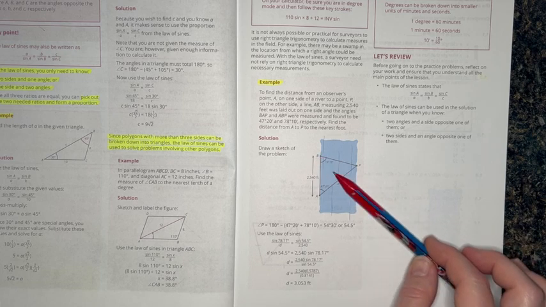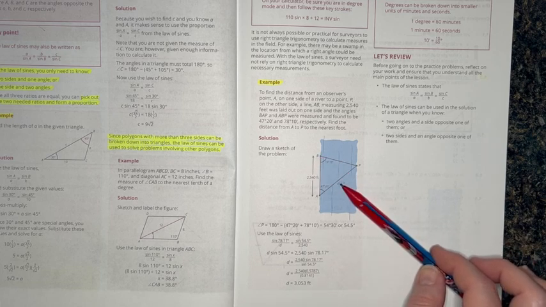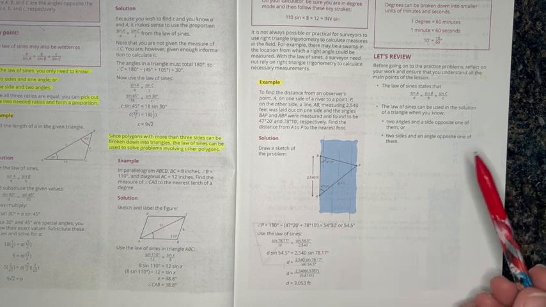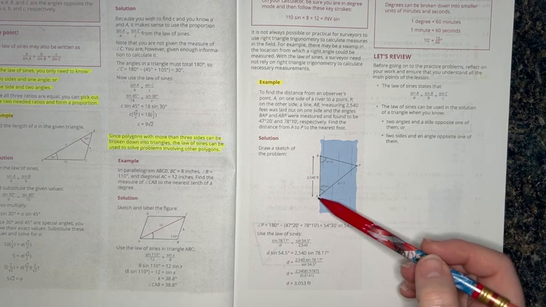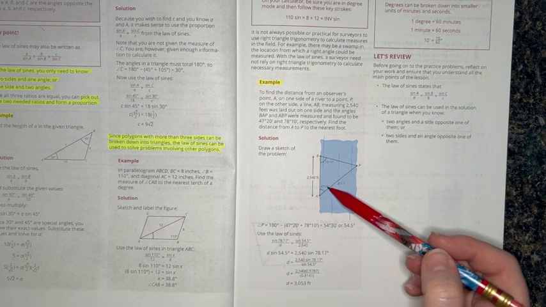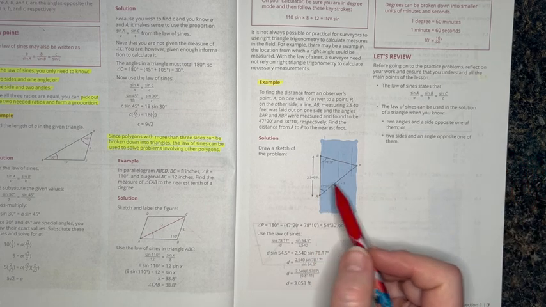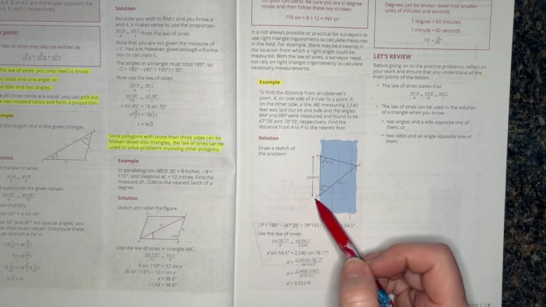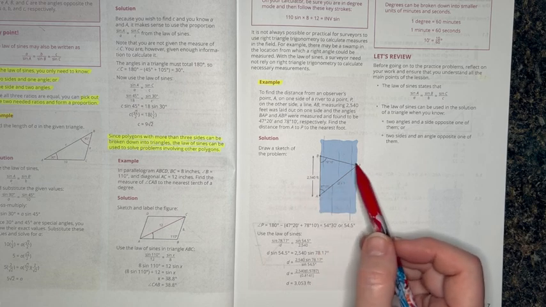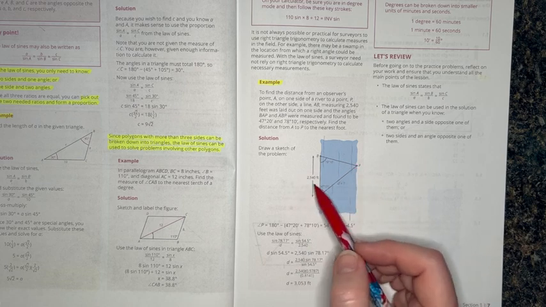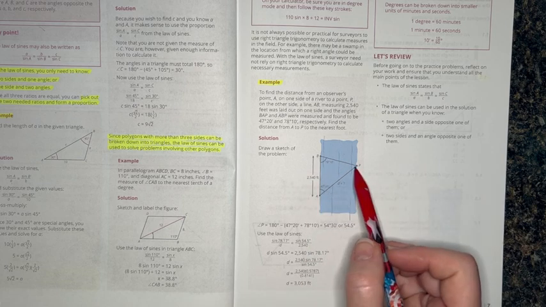We have side B available, but what we don't have is side A. We have the angle measurement for angle A, but we don't have information about side A. But we do have information about side C from angle P, or you can call it side P, I guess.